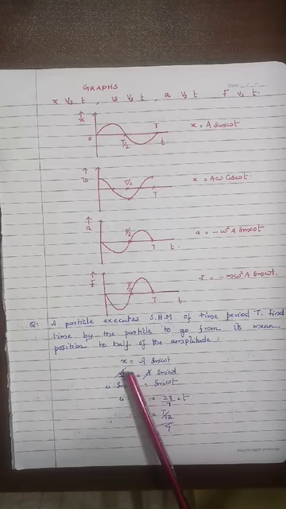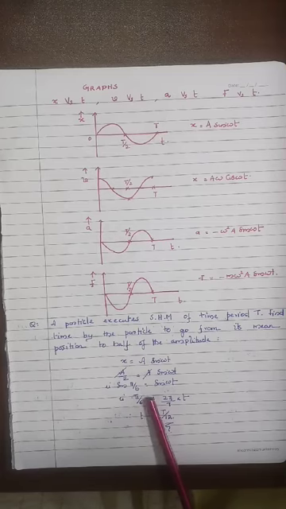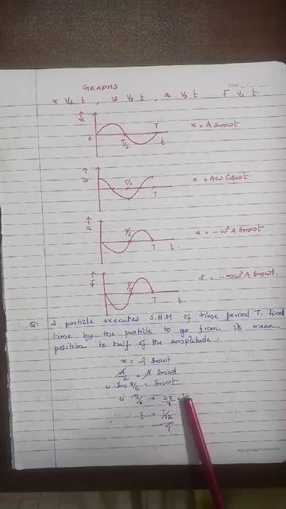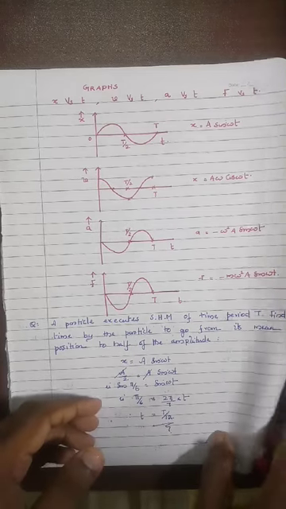And you can write 1 by 2 as sin pi by 6. So pi by 6 is the value of omega t. Omega is nothing but 2 pi by T. So you get the value of t as T by 12. And we can move to the next one.